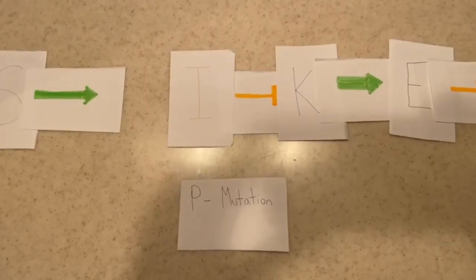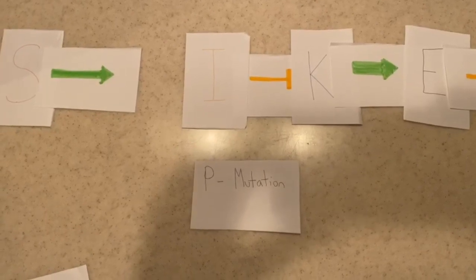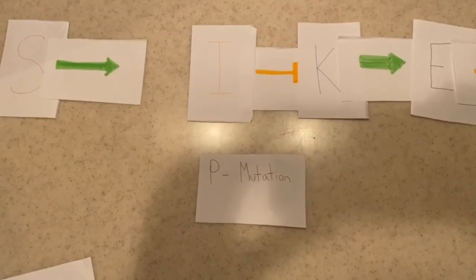Now, if we wanted to see how mutations affect this cascade, we can see how important these specific genes are to produce the desired phenotype. For the first mutation, if we were to lack the P gene, the I gene would not be activated, and thus the K gene would be activated and inhibit E, which inhibits the phenotype of spikes.